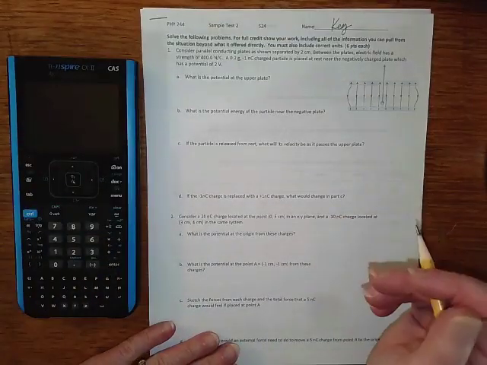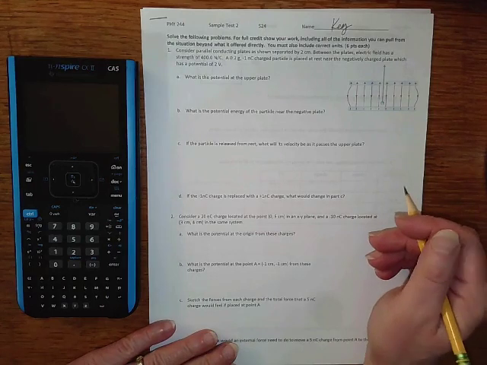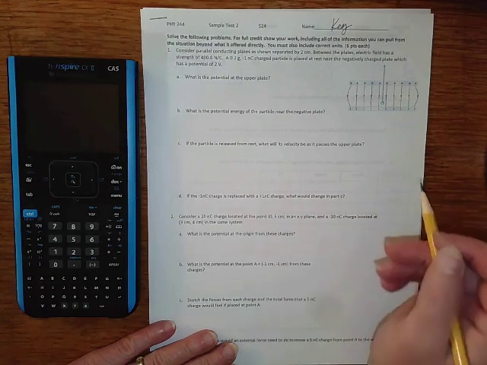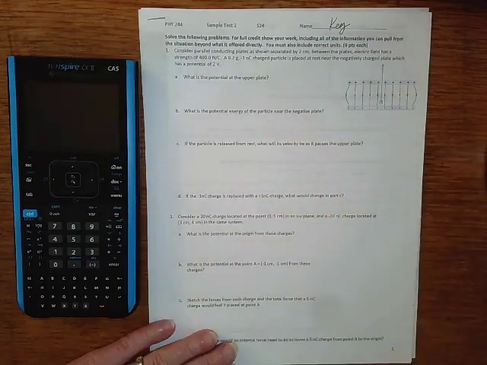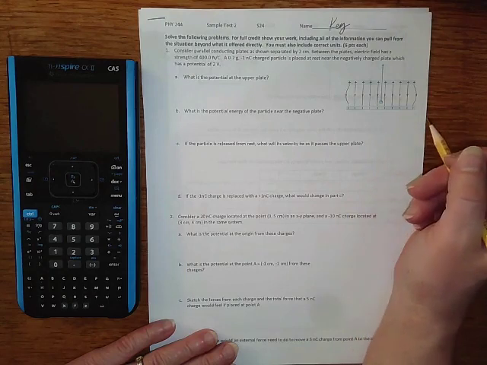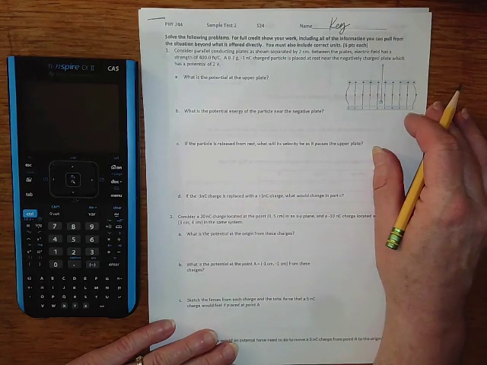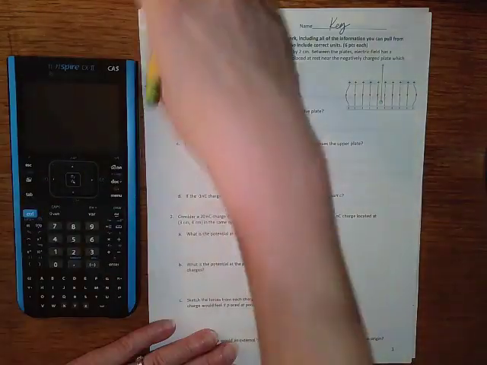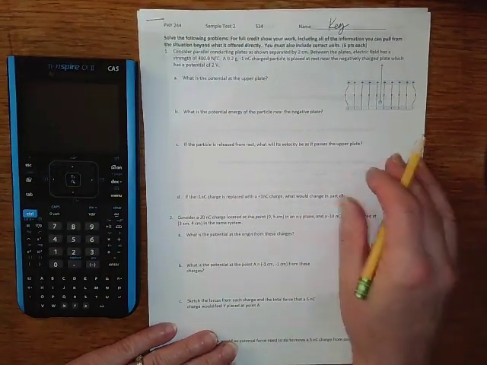Let's look at the sample test 2 for Physics 244. So, first problem. On the actual test there'll be a few multiple choice conceptual things before the problems, but that was on the other exercise that we have there. So we'll do that as a separate thing.